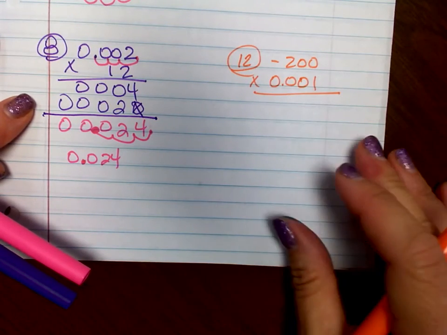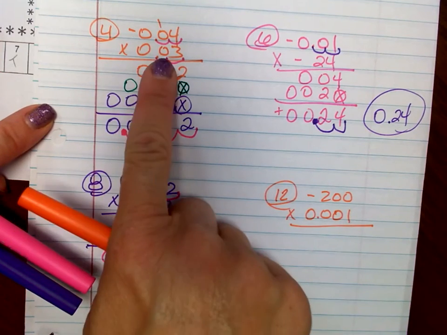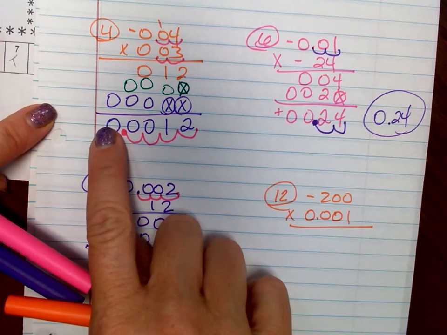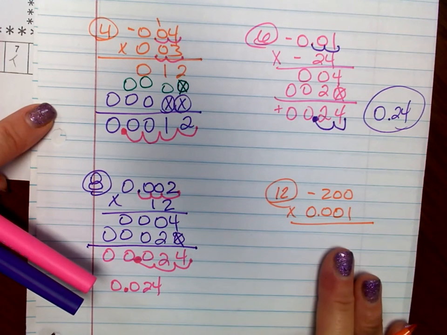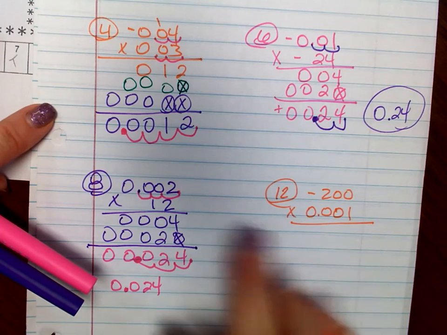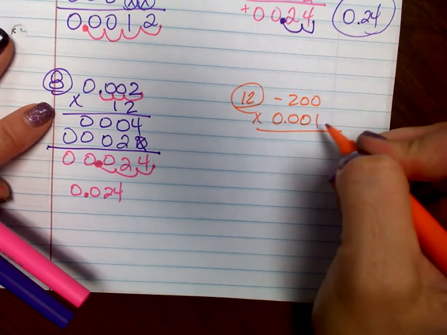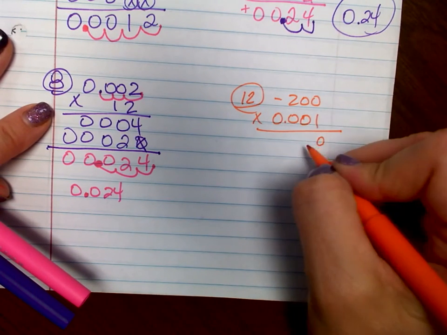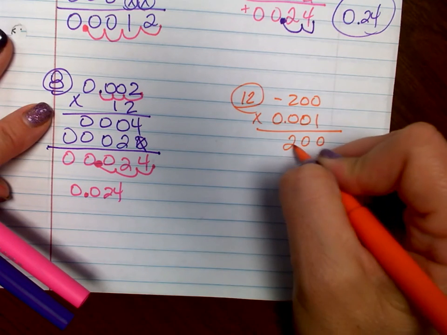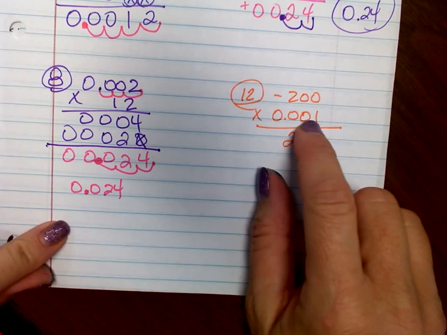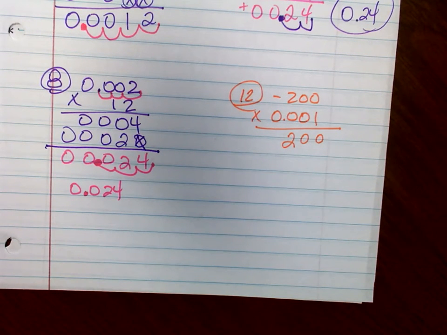And like I said before, over here, it really didn't matter if I showed this because it's just going to end up being zeros. So I could have just added my zeros at the end. That's what I'm going to do. If it confuses you, then go back to showing your zeros. Okay? So 0 times 1 is 0. 0 times 1 is 0. 2 times 1 is 2. Okay? And so I know the rest is going to be zeros. So I'm not going to show that work because it's just going to be zeros.